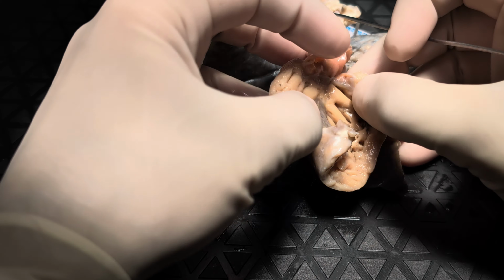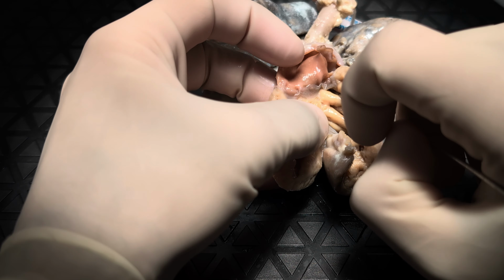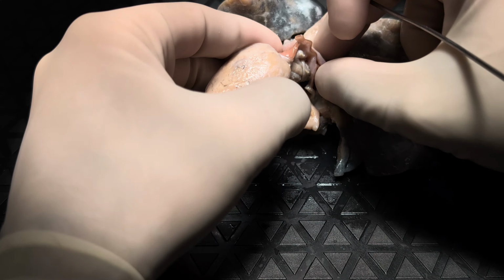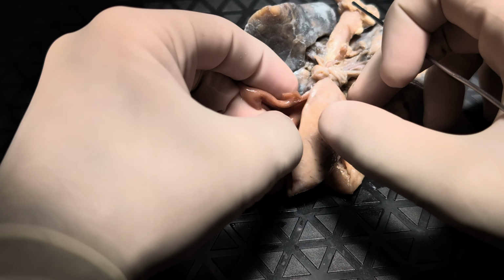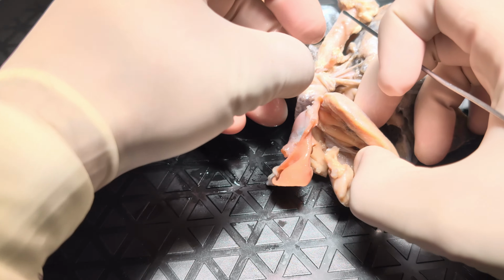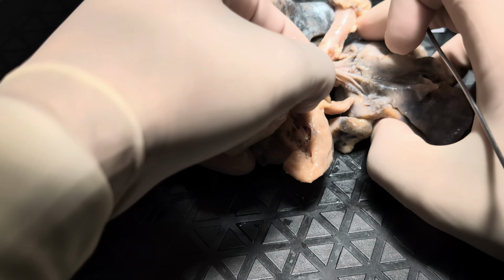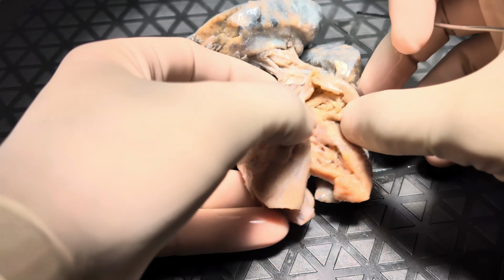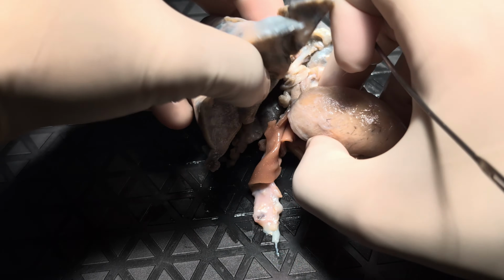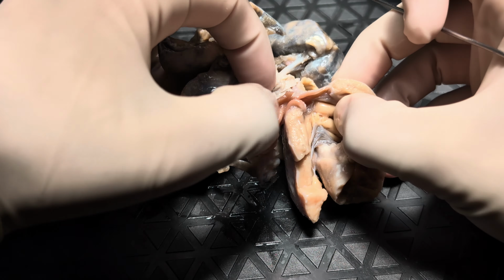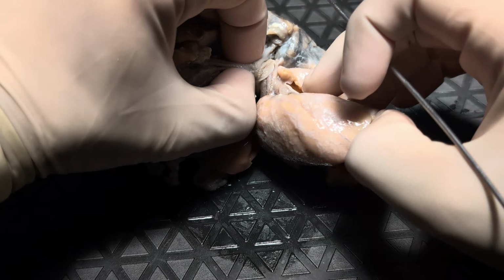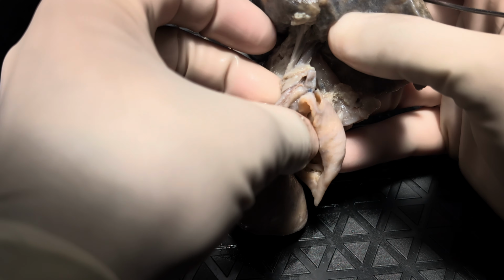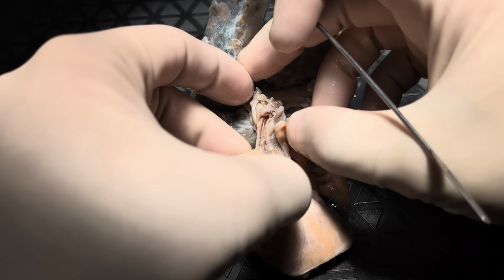We haven't seen the second outflow tract, so why don't we try to find a pulmonary trunk. This is getting all tangled up, I'm sorry, and here we go.